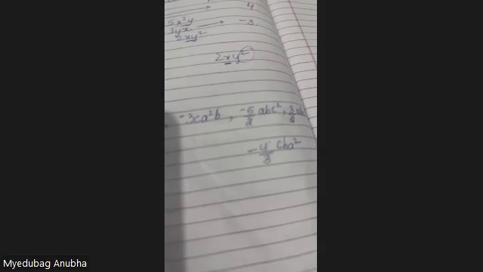Minus 3 is looking alike to 7. Where is 7? The first one. Yeah, they look alike because they have the same variables.